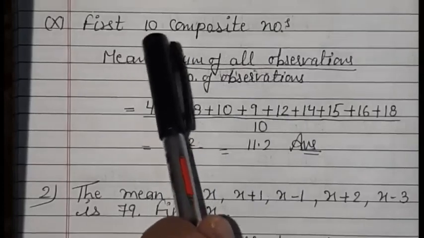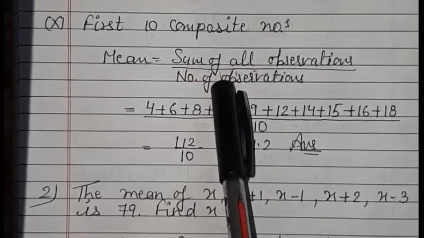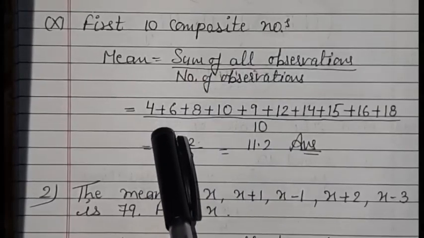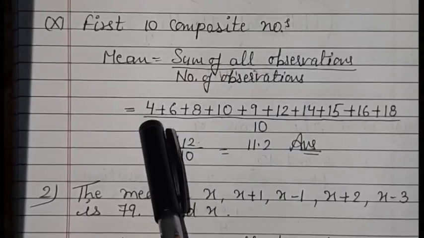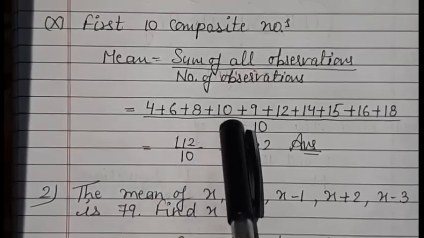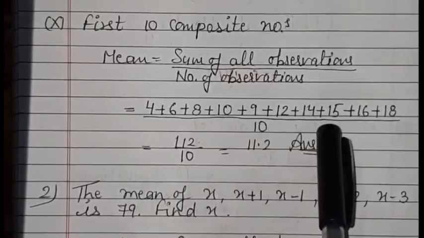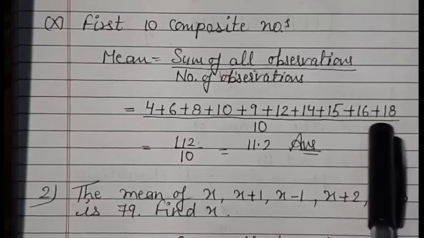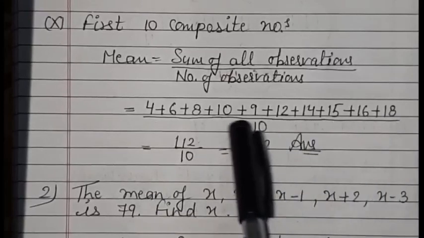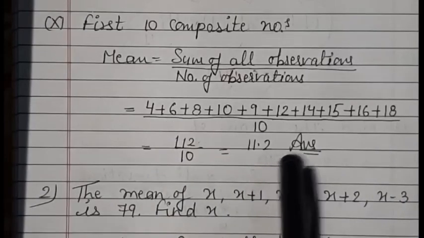So 4 is called a composite number. Similarly, we have to write the first 10 composite numbers. So first write the formula, and then write the composite numbers: 4, 6, 8, 9, 10, 12, 14, 15, 16 and 18. These are the first 10 composite numbers. When we add them and divide by 10, the answer is 11.2.